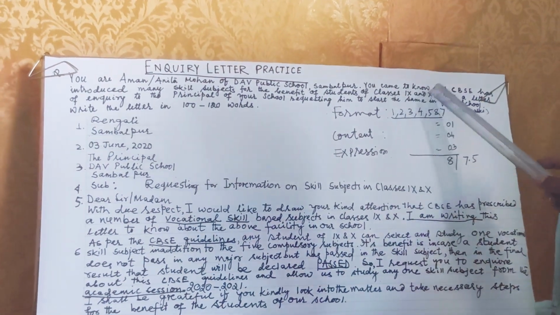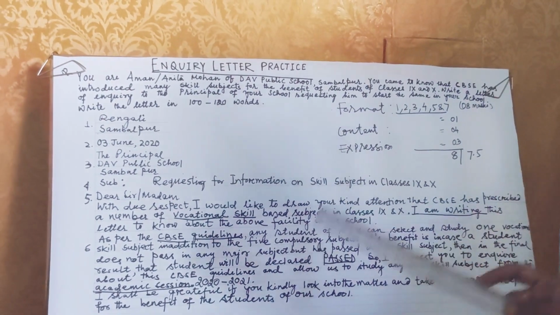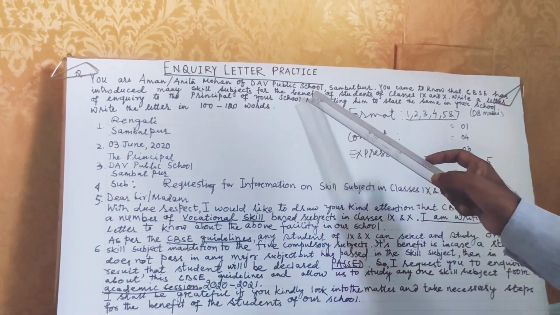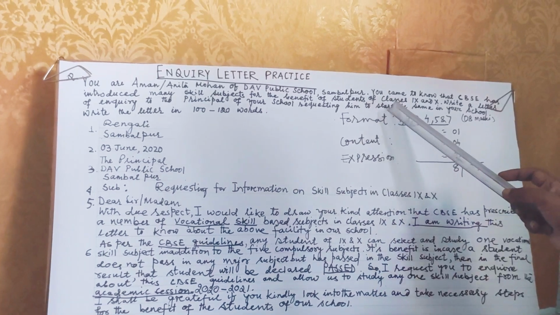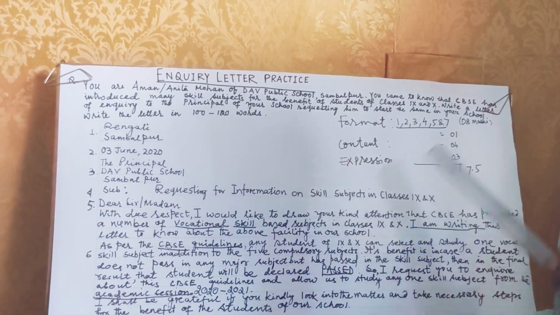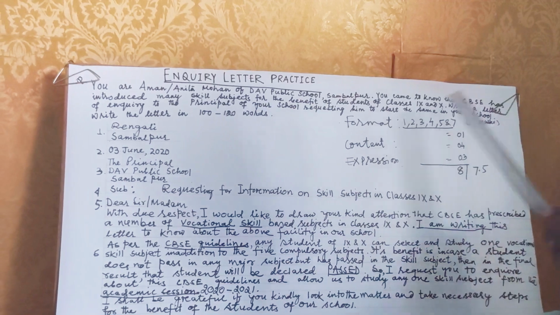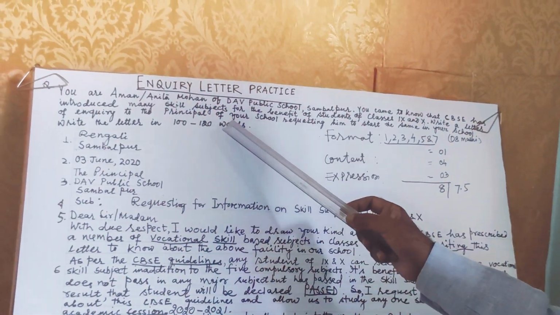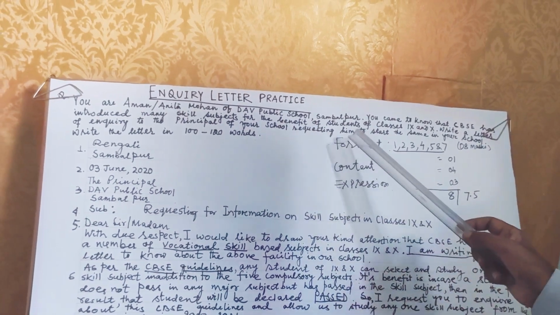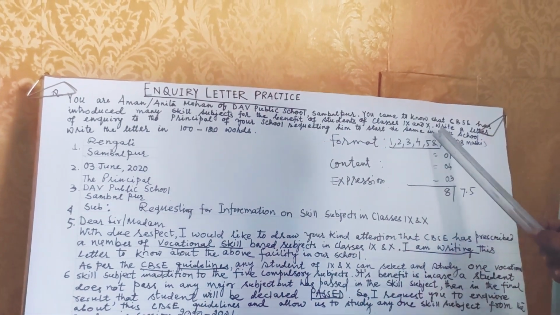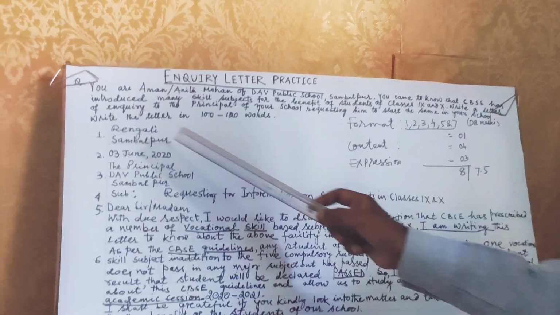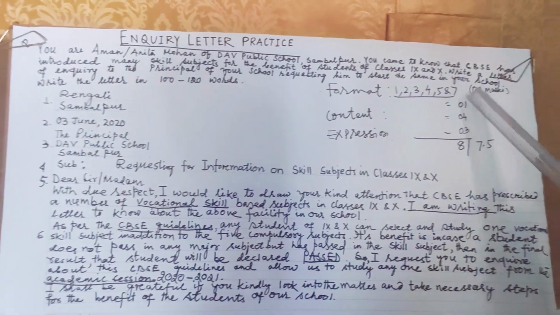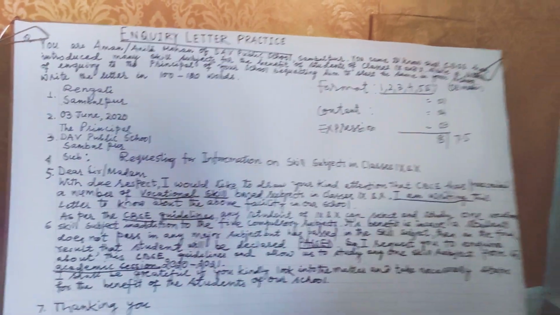You came to know that CBSE has introduced many skill subjects for the benefit of students of classes 9th and 10th. Write a letter of inquiry to the principal of your school requesting him to start the same in your school. Write the letter in 100 to 120 words. Marks: 8.